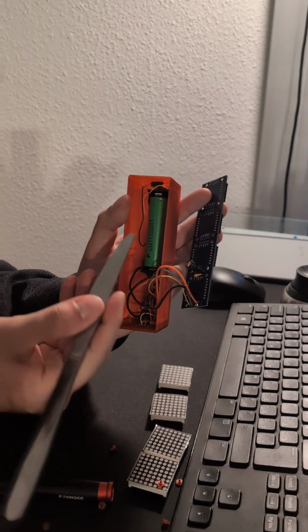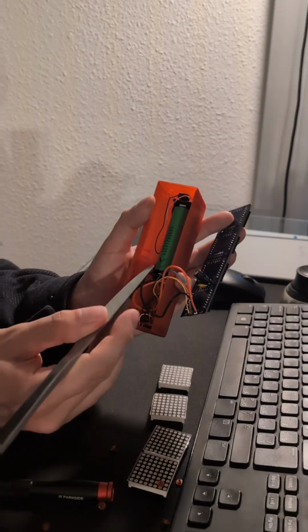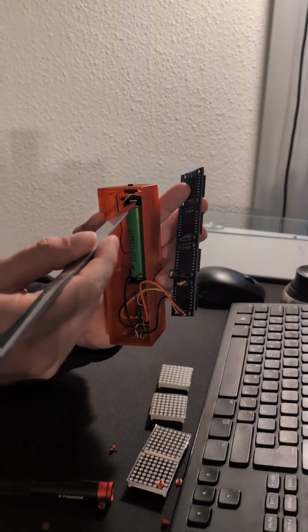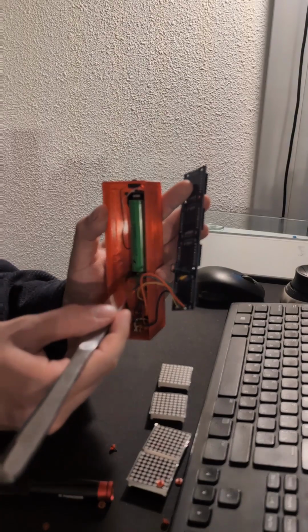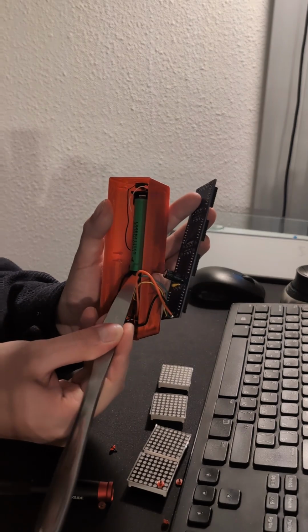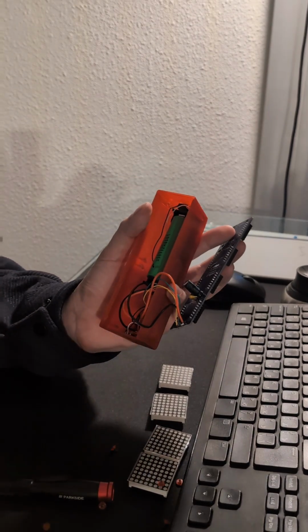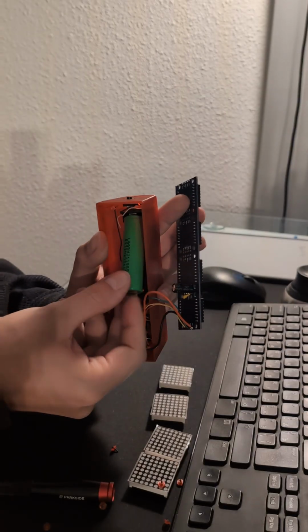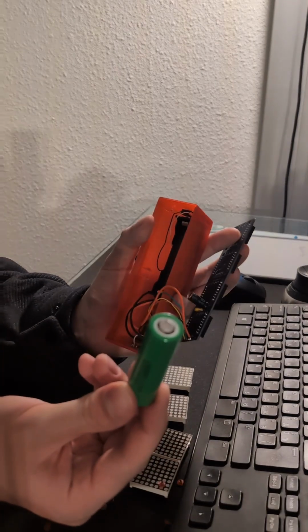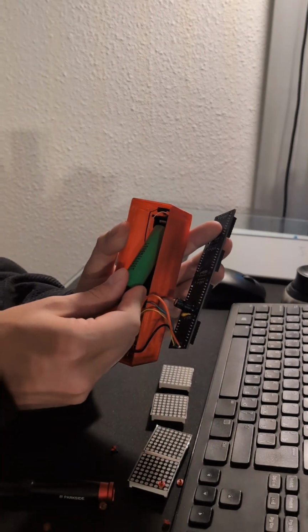Not sure if a tool like this is the best, but if you use it, don't use it on the left side, use it on the right side, where you cannot short the positive and the negative. So here's how you take it out. You take a new one, you put it back in.